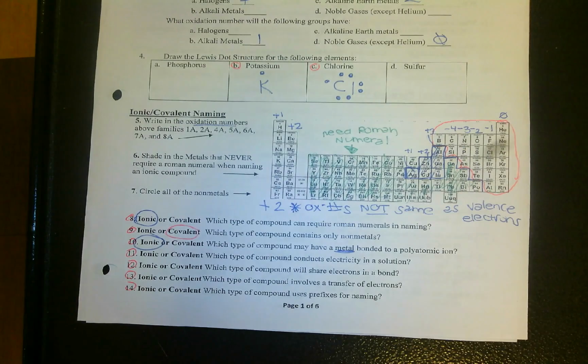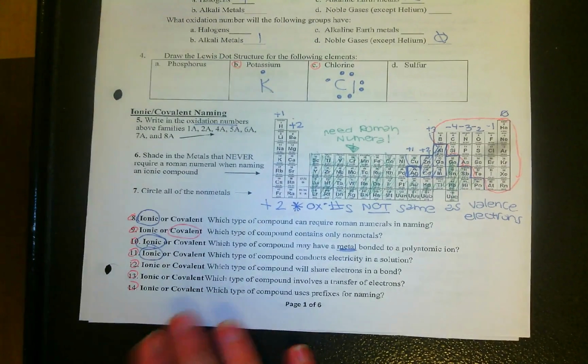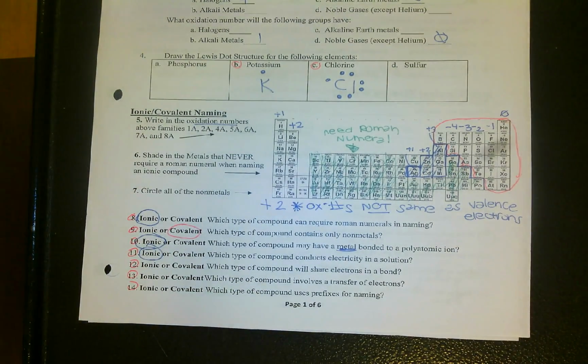Next one, ionic or covalent. Which type of compound conducts electricity in solution? That is going to be an ionic compound. A good way to remember that is that an ionic compound has a metal in it. So we know metals are conductors. So sometimes when they're in solution, they will make good conductors.